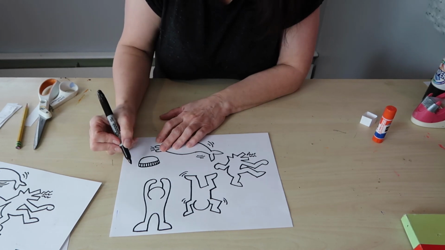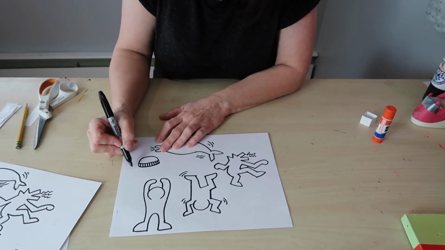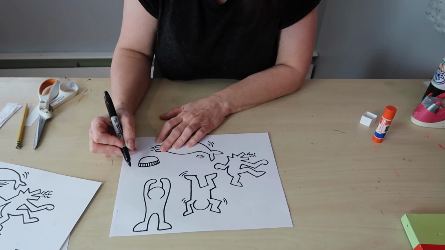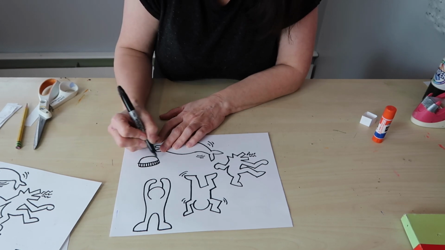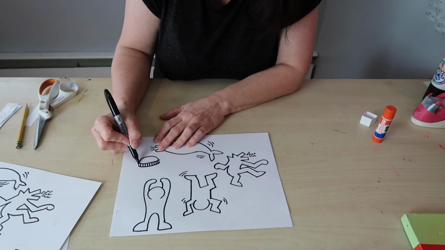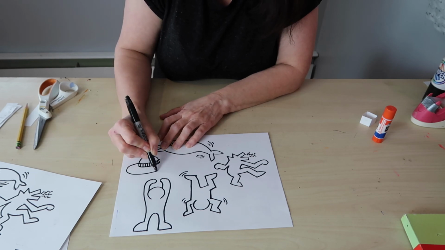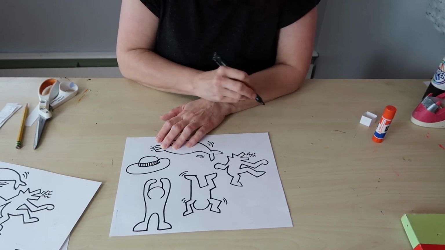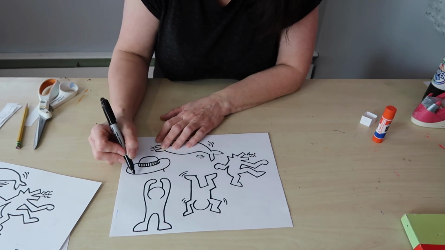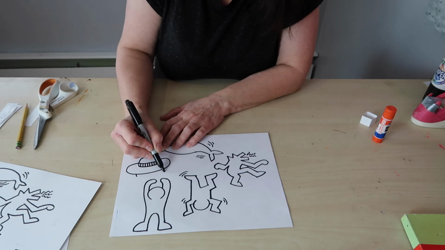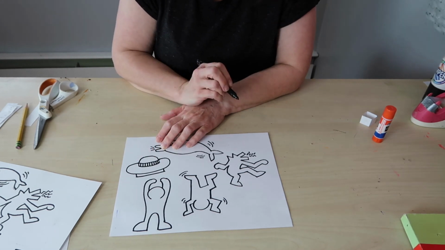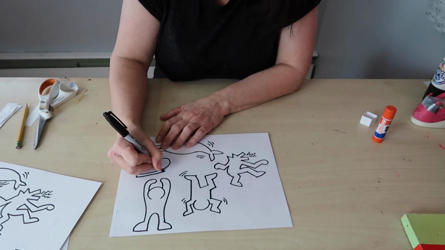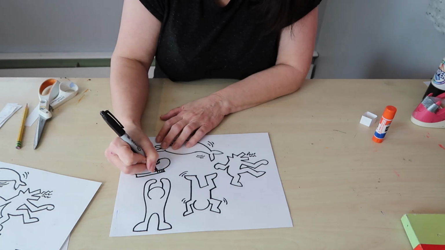And now we're going to make an oval line, and we're going to start it just right up here, and it's going to end right here. Like so. And at the bottom, we're going to make a little rectangle. And in that rectangle, we're going to do some more of those lines.